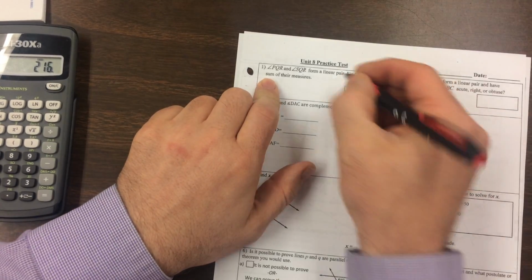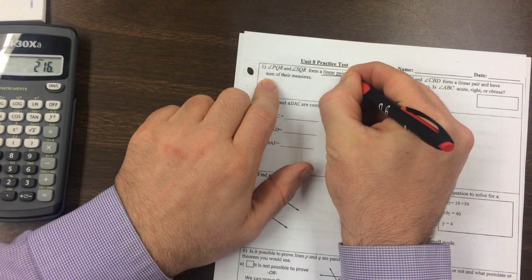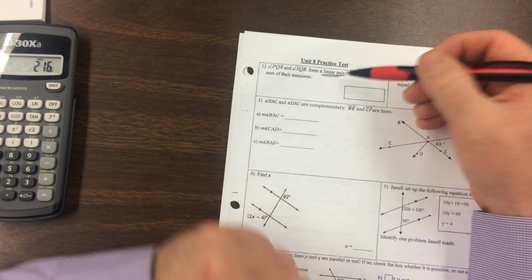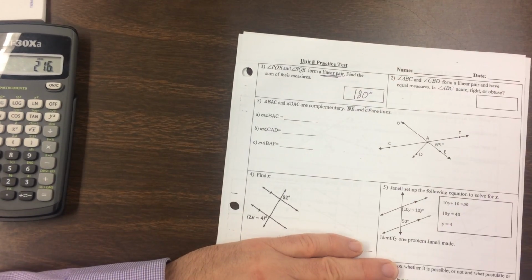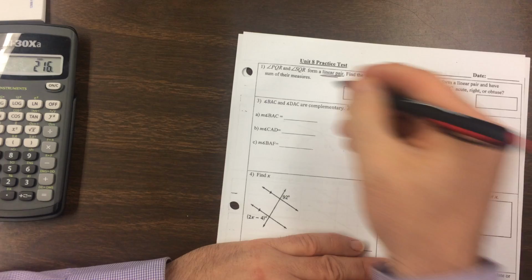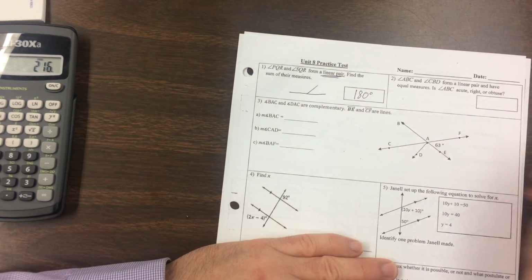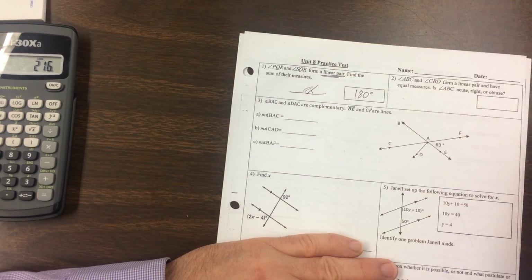Okay, number 1 says form a linear pair. So what I'm really testing is, do you understand this term? The sum of their measures is 180 degrees. A linear pair are supplementary. Here's a diagram of what a linear pair would look like. That angle and that angle.